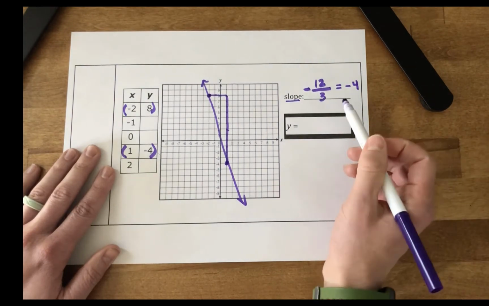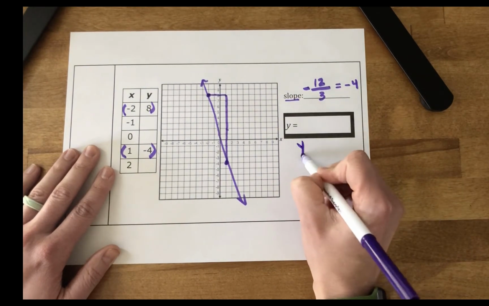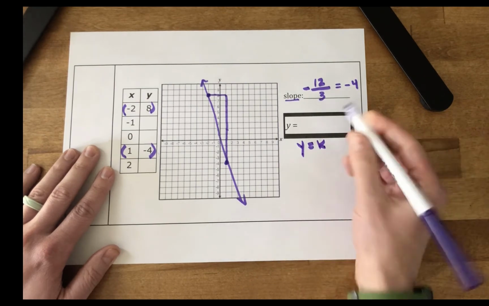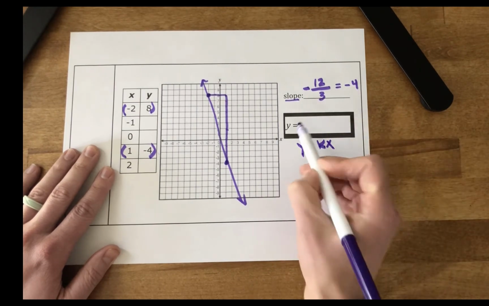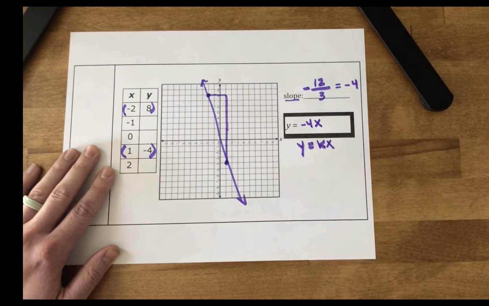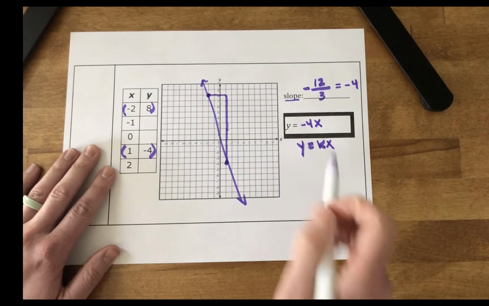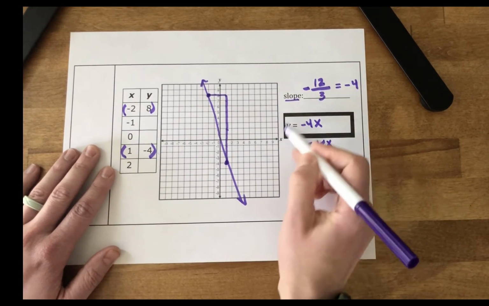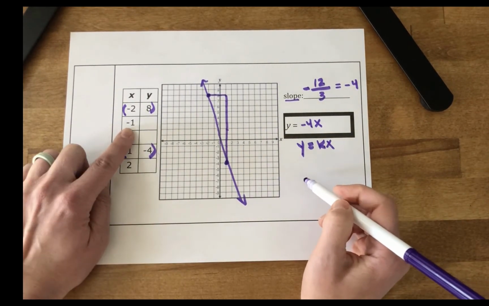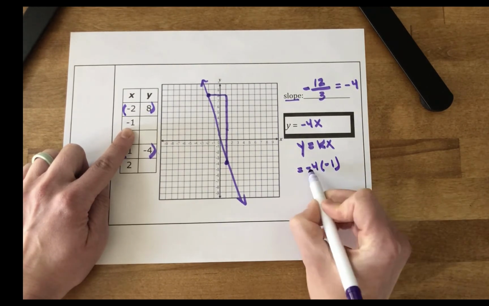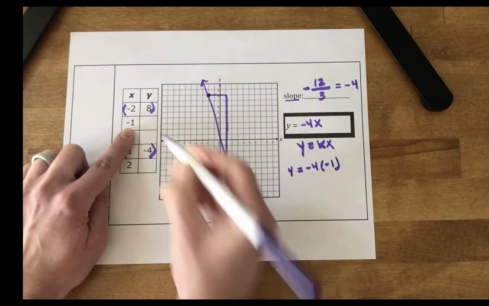Now I can write my equation, because I know my equation needs to be in that form y equals my constant, or my slope, times x. So we have y equals -4x. That multiplication is invisible in there. Now we can fill in the rest of our table, can't we? Absolutely. Let's plug values into this. When x is -1, what is y? Well, I'm going to plug in -1 for x. What do you get? My signs agree, so it's going to be a +4.